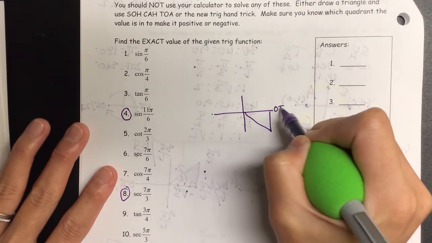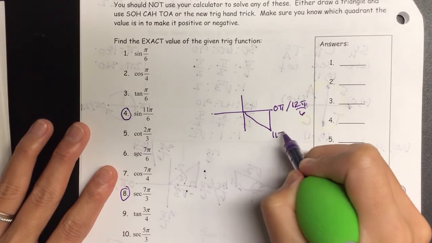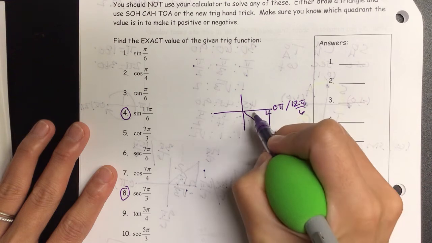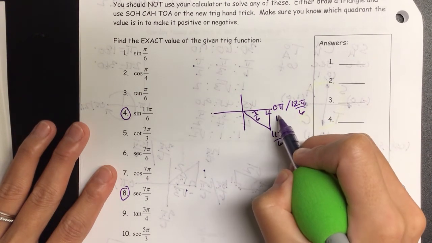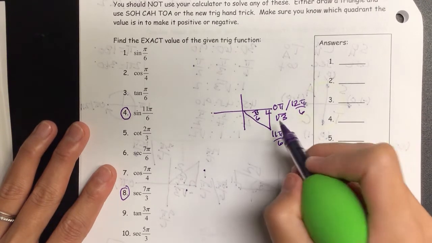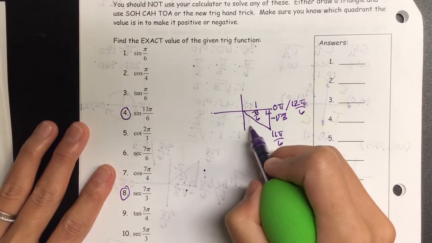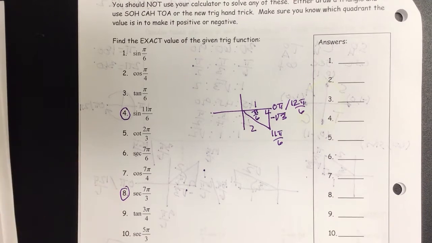So this is 0 pi, which is 12 pi over 6. And if we're looking at 11 pi over 6, that angle must be between these two, so pi over 6. So pi over 6 is radical 3. Do we see that it's on the bottom? It's on the bottom, negative. Then I have 1. Then I have 2. So sine is what over what?